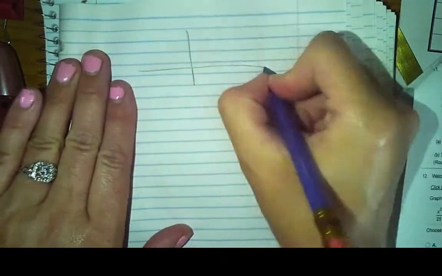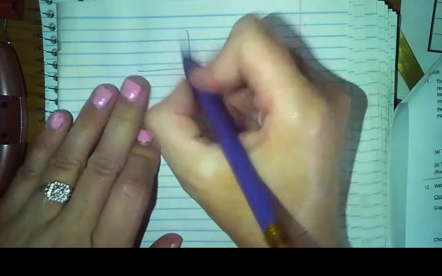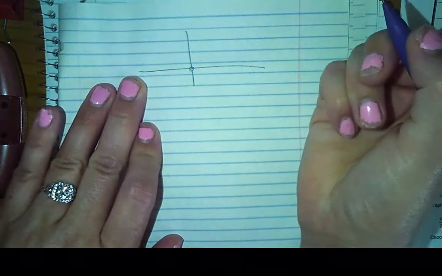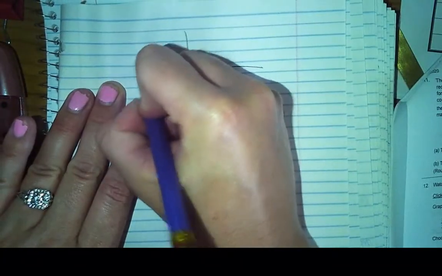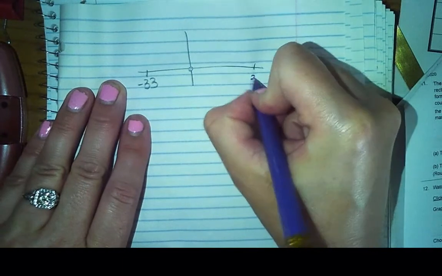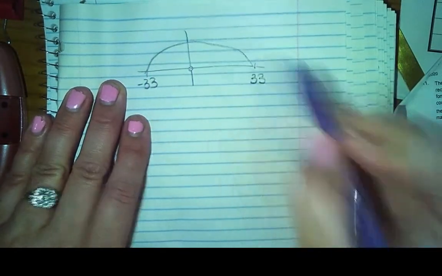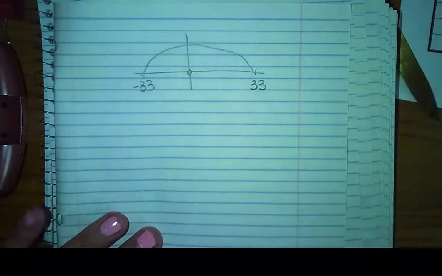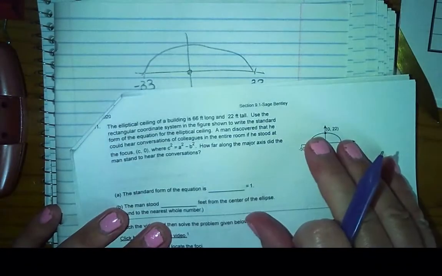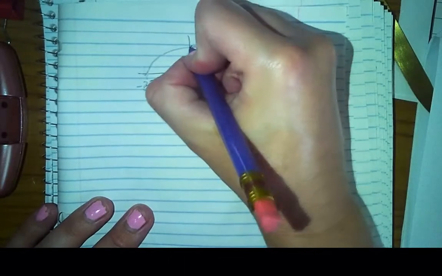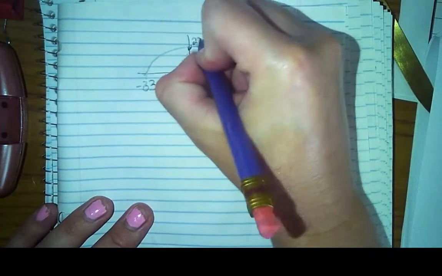So what we did to make it easier to work with is I just centered the length on 0. So what's half of 66? I went over here to negative 33, and I went over here to positive 33. Okay, so this is an elliptical shape. And then how tall is he? He's 22 feet tall. So this point right here is at 22.